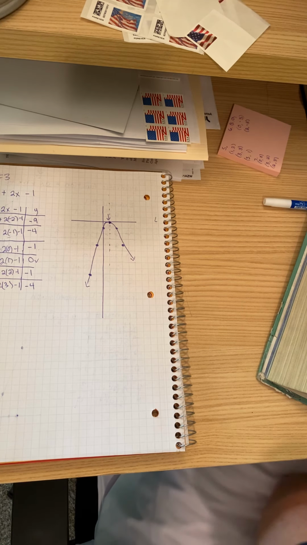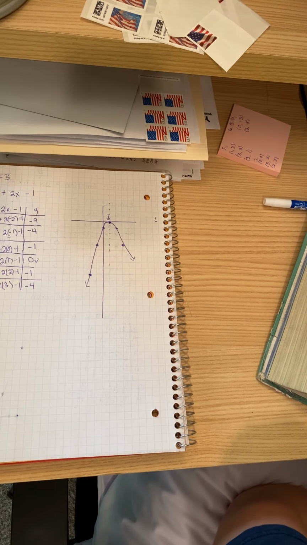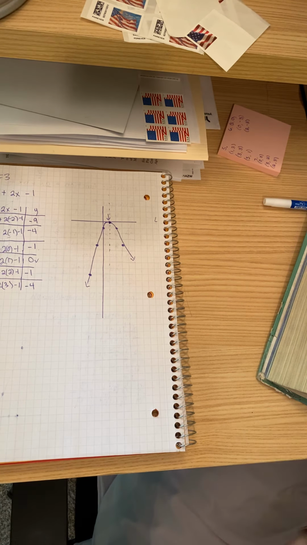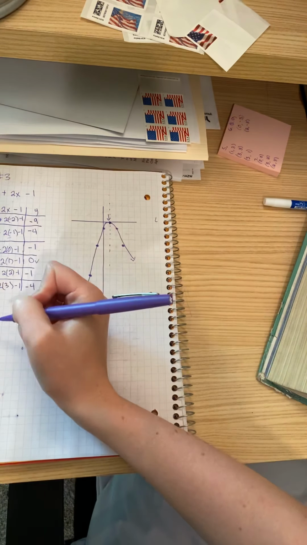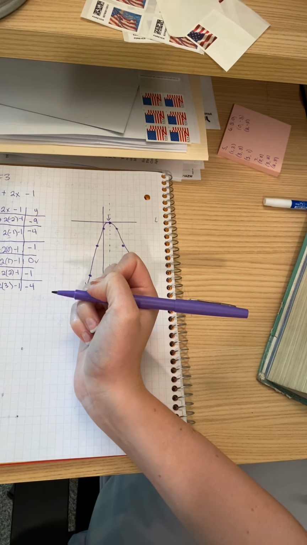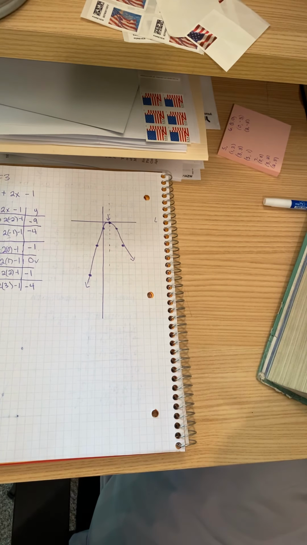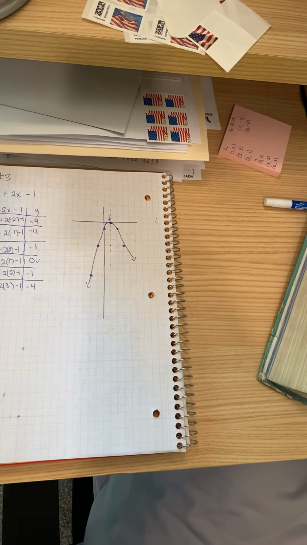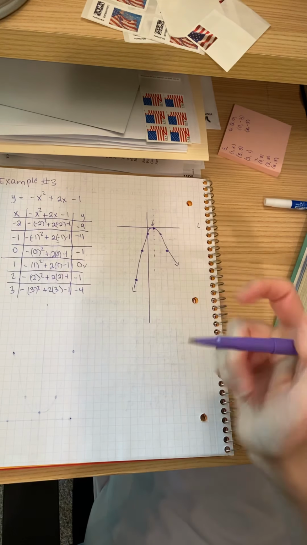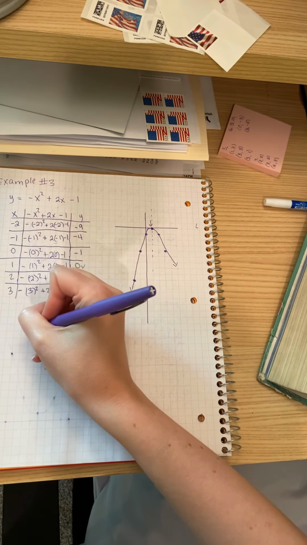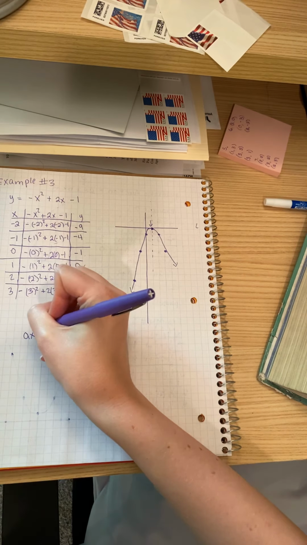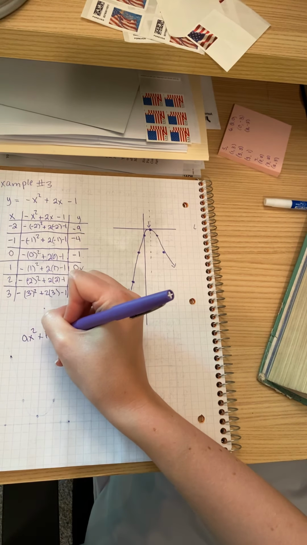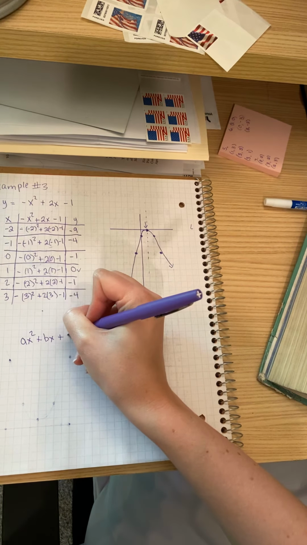So on 681, maximum and minimum values. In the quadratic function, y is equal to ax squared plus bx plus c. The value of a indicates whether or not the graph will open upwards or downwards. So again, we have our standard formula for quadratic, which is ax squared plus bx plus c.